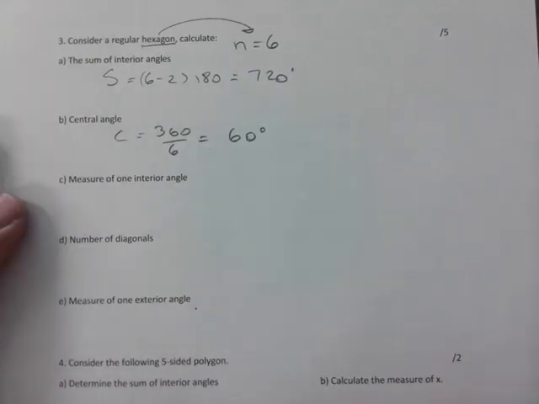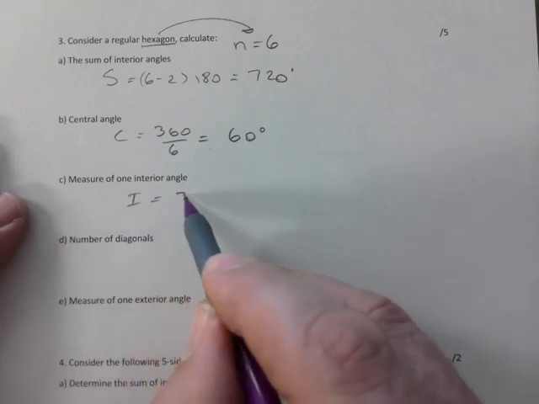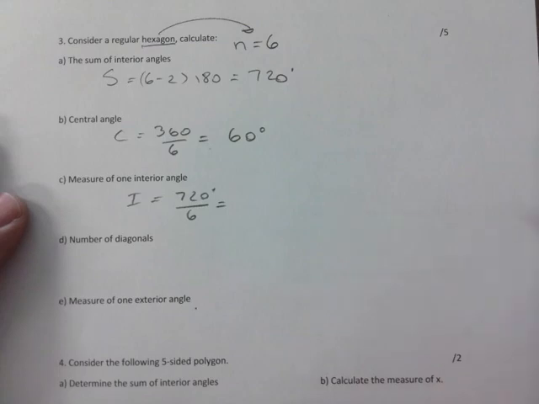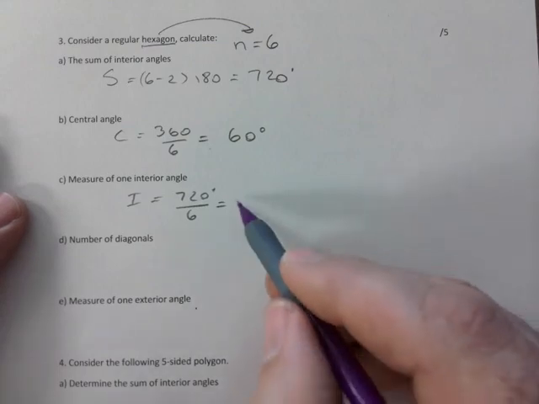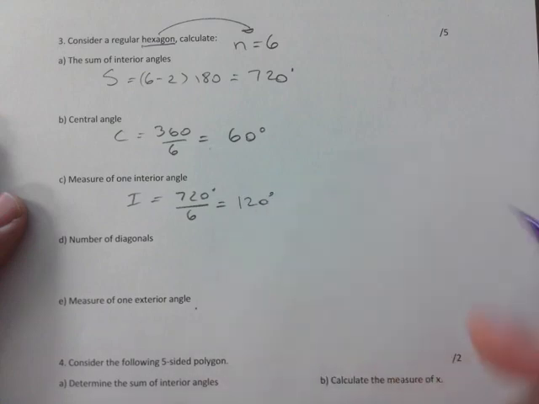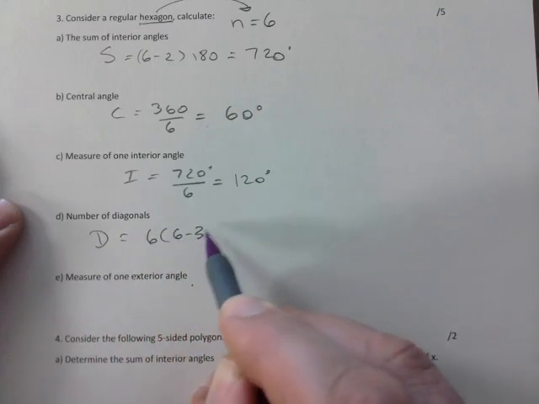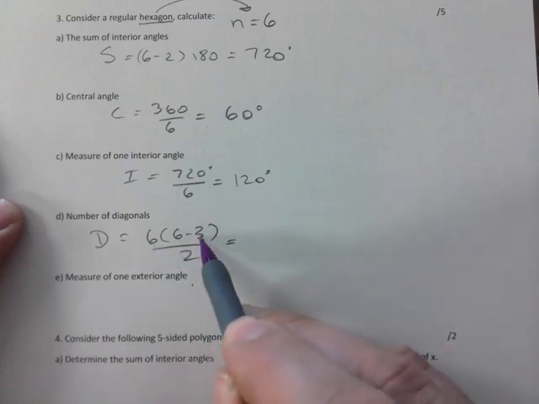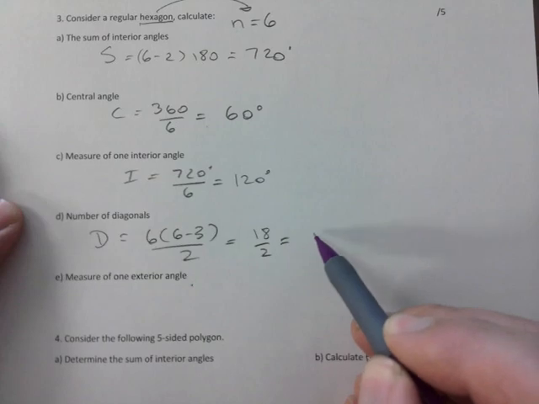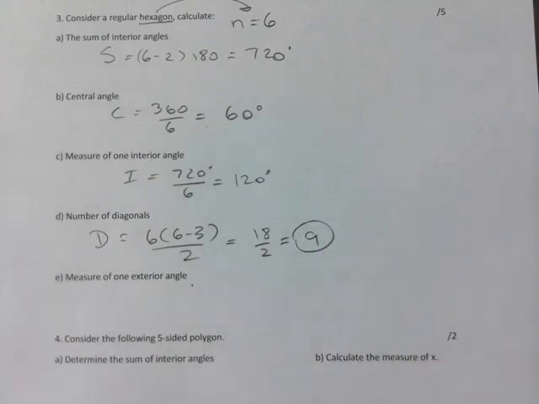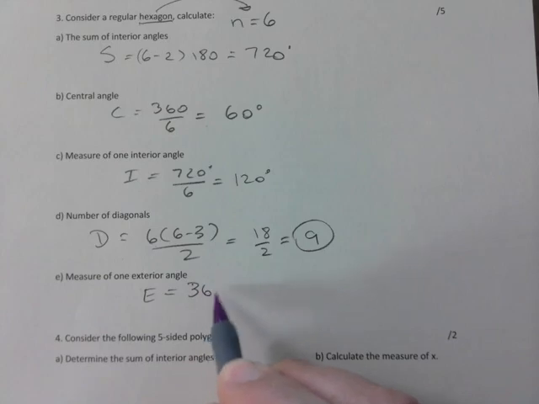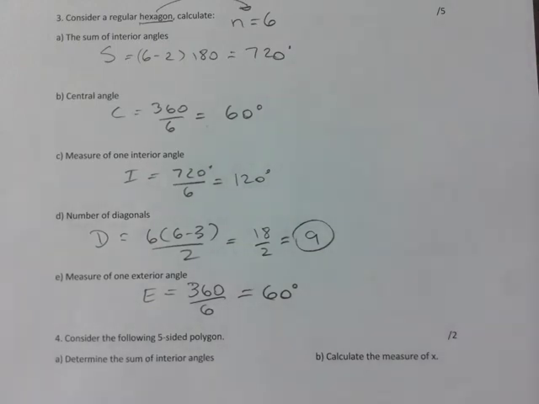The measure of one interior angle, it's 720 divided by 6. You can use the entire formula. You're going to get the same answer. It's 120. The number of diagonals, it's 6 times 6 minus 3 divided by 2. That's 6 times 3, which is 18, divided by 2. So that is 9. 9 diagonals can be drawn. The measure of one exterior angle, 360 divided by 6, which is also 60 degrees. So diagonals doesn't have degrees. Everything else does have degrees.